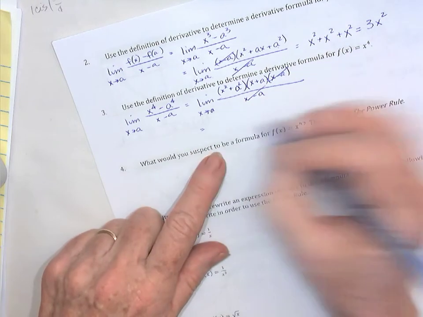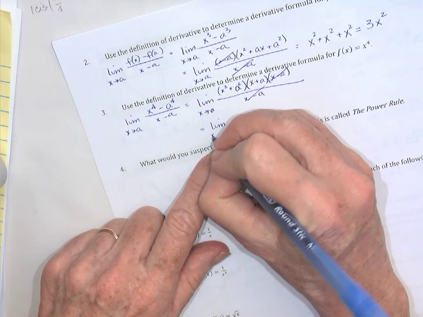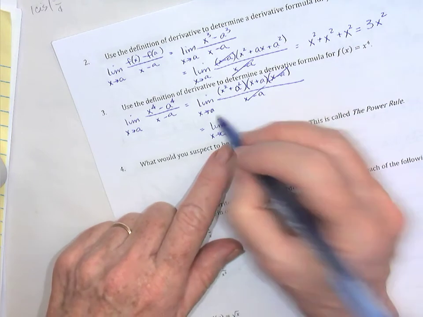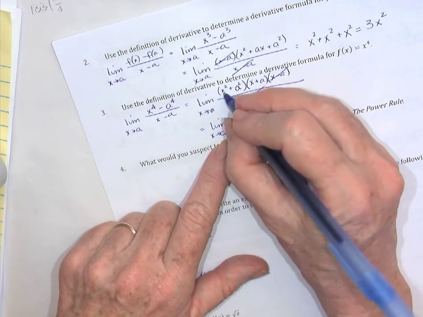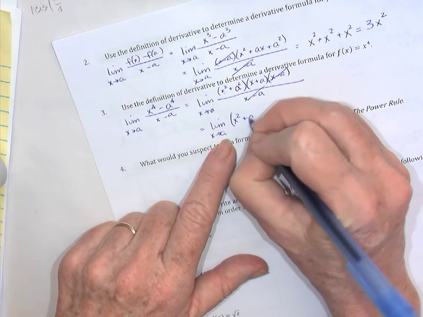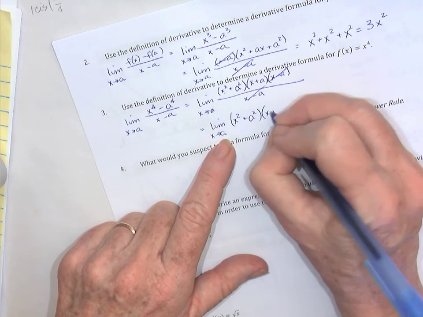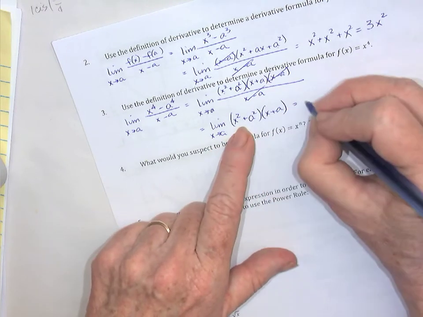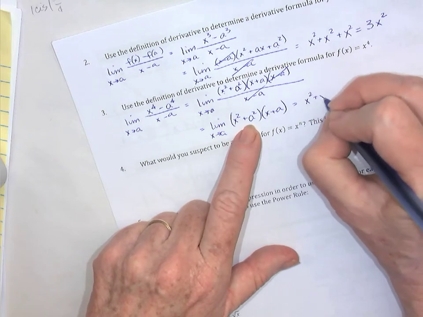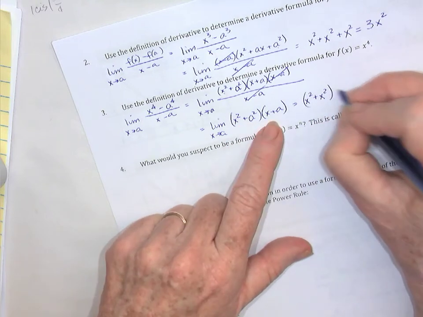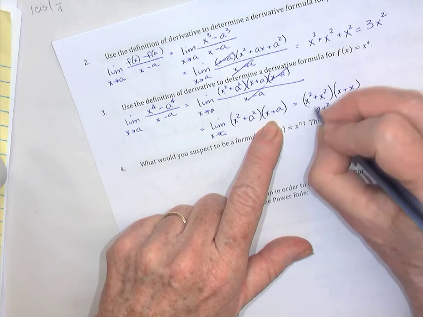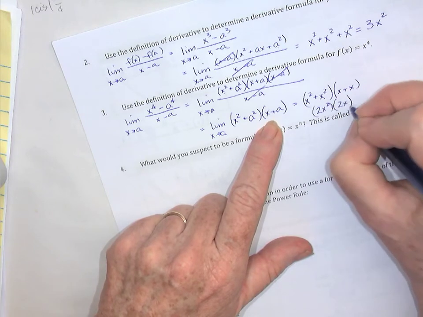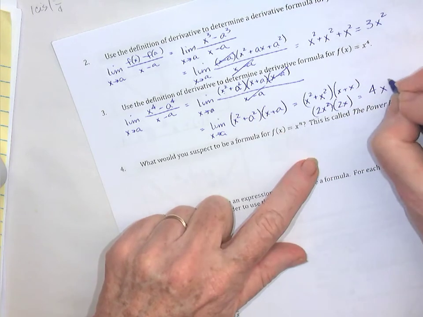So suddenly, I no longer have indeterminate form anymore. x is getting very close to a, so I will use them interchangeably. I'm going to have x squared plus a squared times x plus a, which is just going to become x squared plus x squared times x plus x. So I have 2x squared times 2x, which is going to give me 4x to the third.